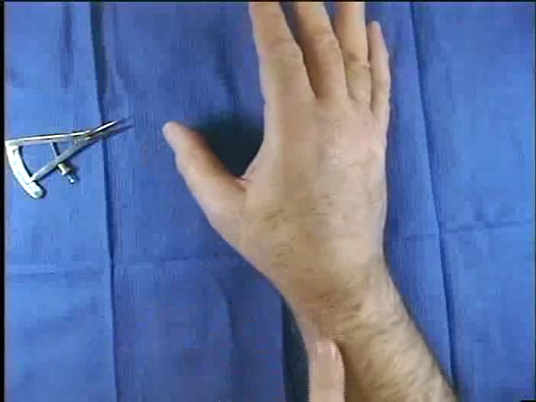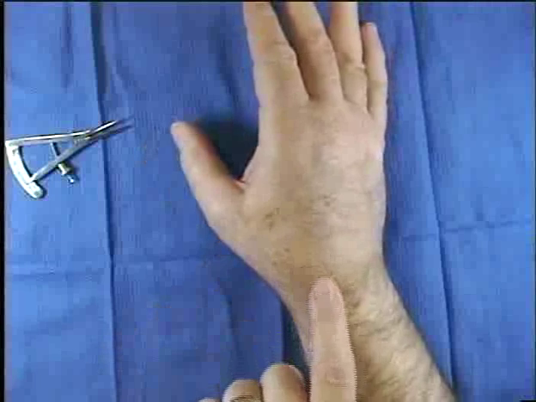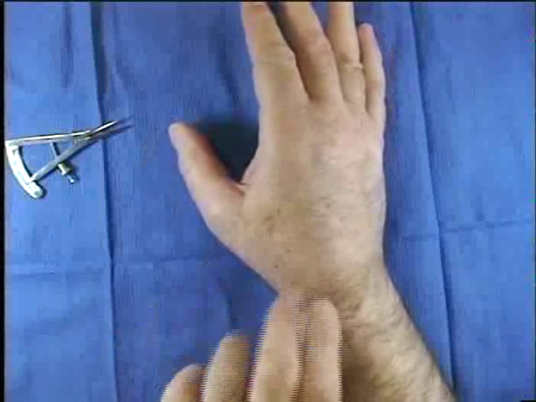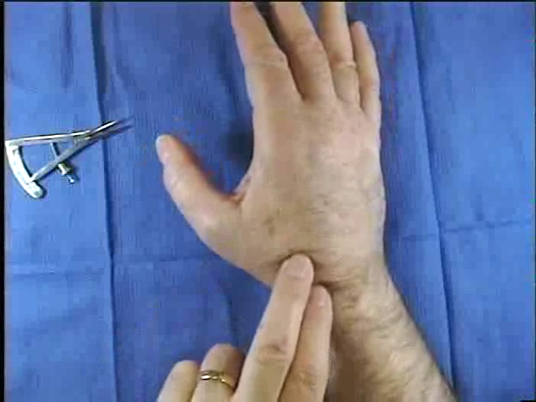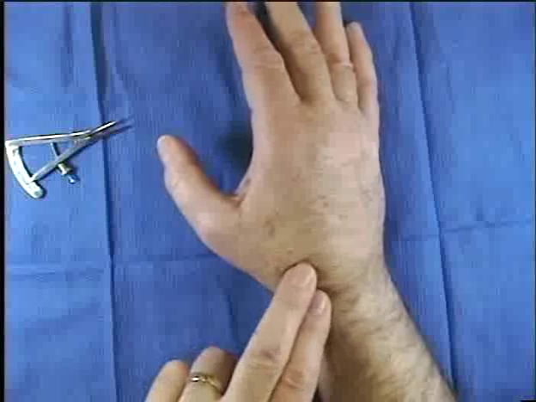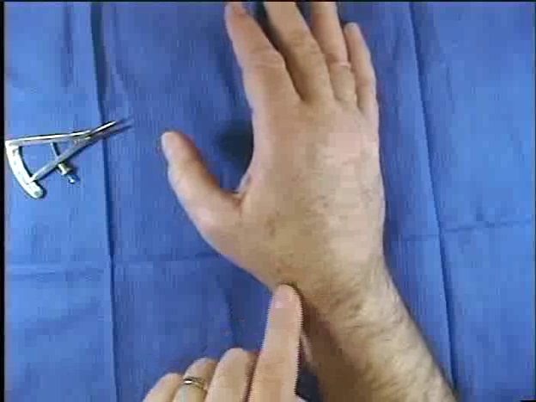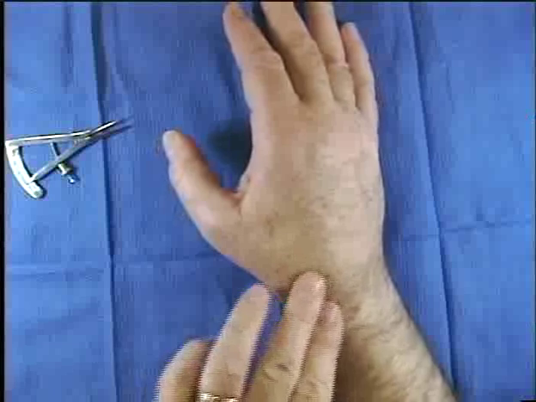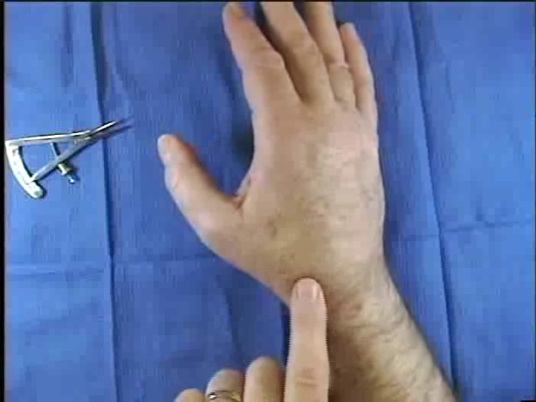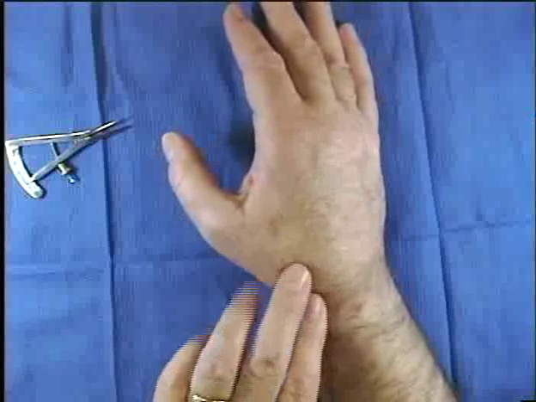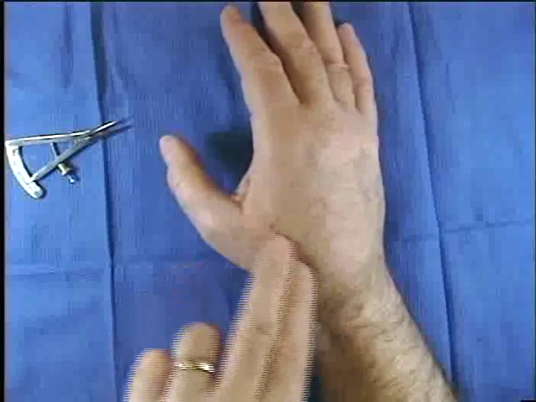The problem with missing a dorsal sensory radial branch injury, a laceration somewhere in through here, is it's notorious for forming very painful neuromas, which can actually be very, very disabling to the patient. I've had a patient who couldn't even button their sleeve over, it was so tender. So if you have it, the best way to prevent a neuroma is to fix it. So you want to know if you have loss of sensation in here.